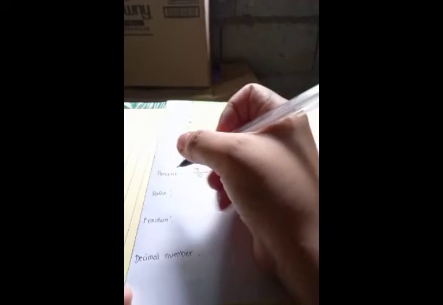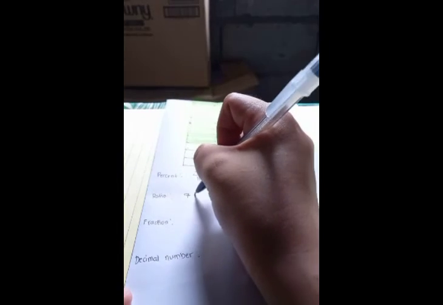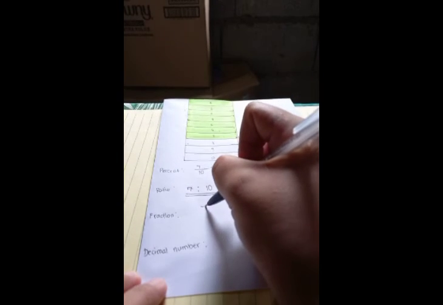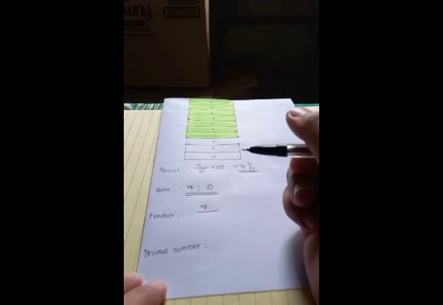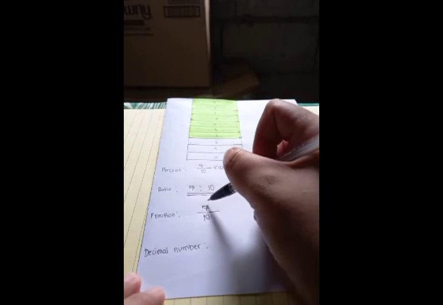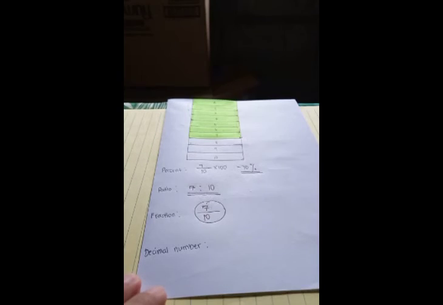Next, proceed tayo sa ratio, kung saan i-compare natin yung number of shaded parts sa number of equal parts. So, sabi nga kanina, there were 7 shaded parts. So, ilalagay natin dyan 7. Then, compare to 10 equal parts. And that is the ratio of this illustration. Next is the fraction of the illustration. Kukunin natin ulit yung number of shaded parts, 7, which serves as the numerator. And the number of equal parts is 10, that serves as the denominator. This is the fraction of that illustration.